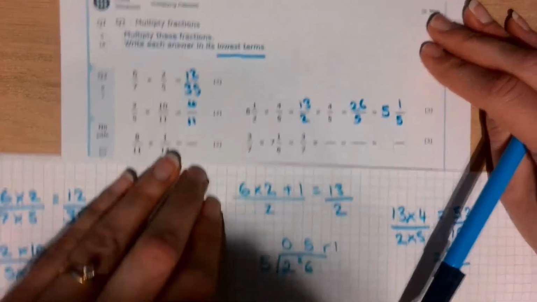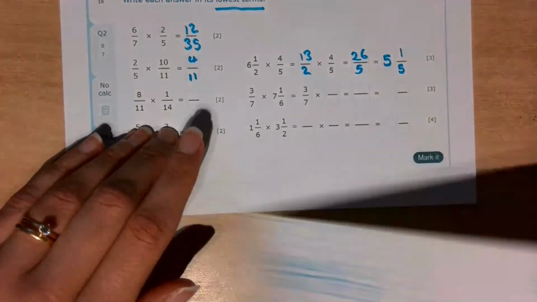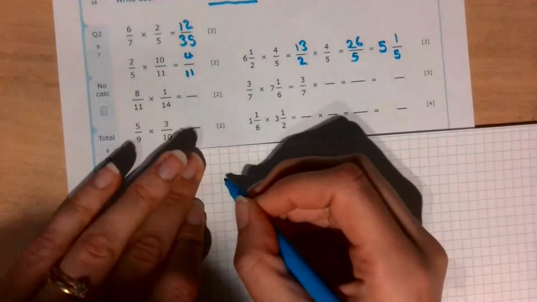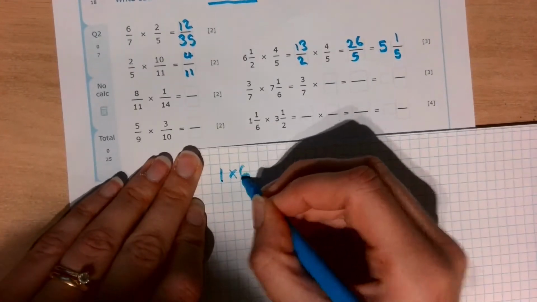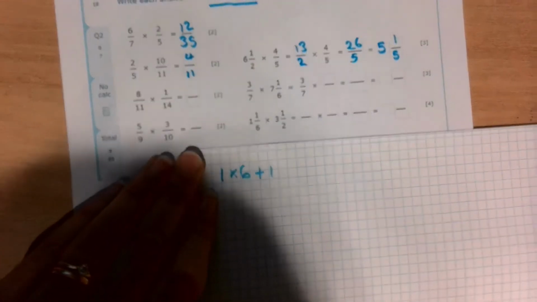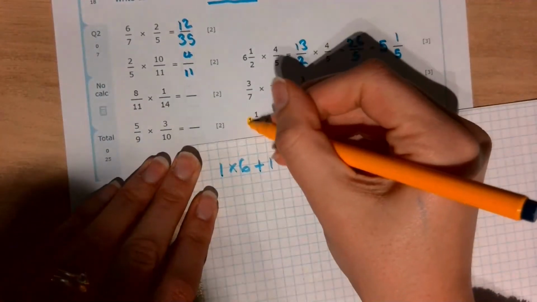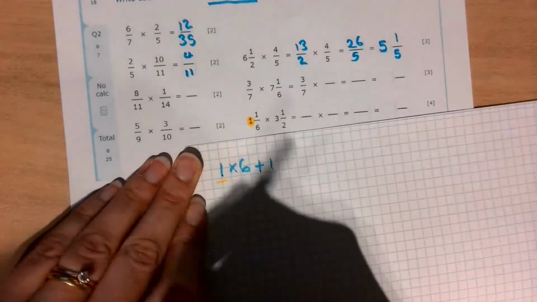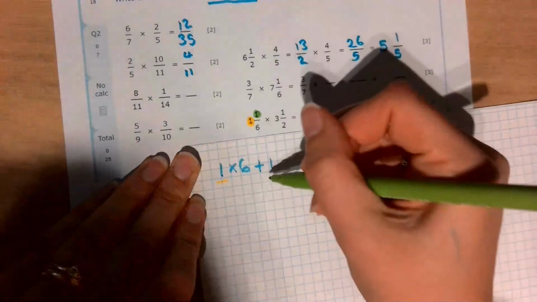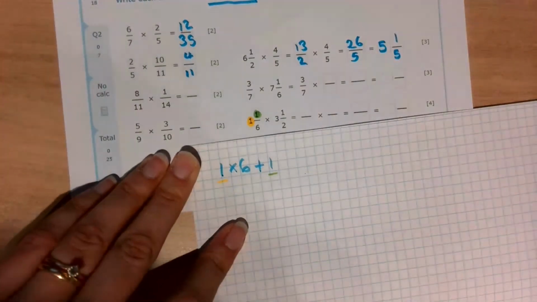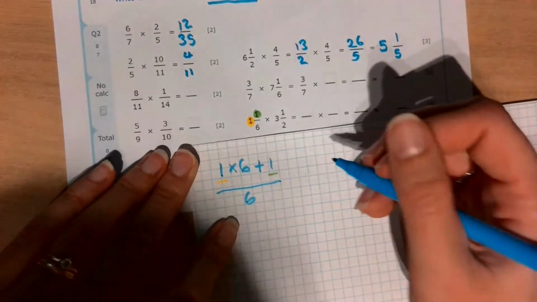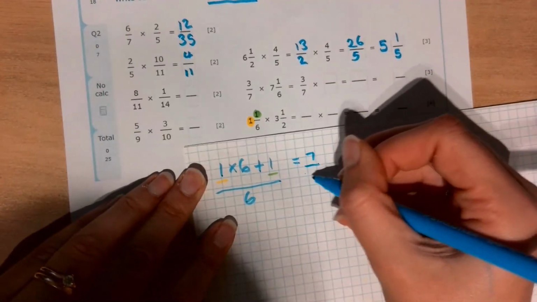Next one is very similar. And this one has got 2 mixed numbers that we need to multiply together. So we do exactly the same as we did before. 1 whole 1, that's 1 lot of 6, add on the extra 6. So that's where this one is the integer, and this one is the numerator. It would help if they weren't both 1s. So that gives me 7 over 6.